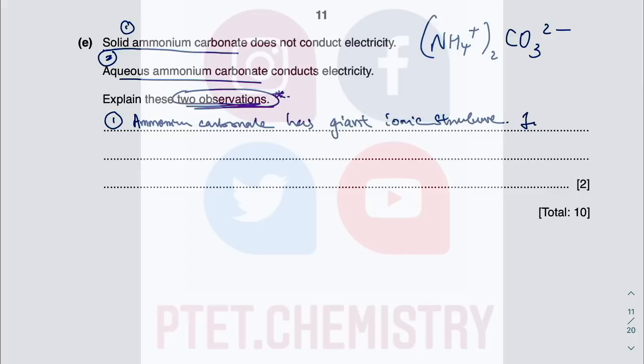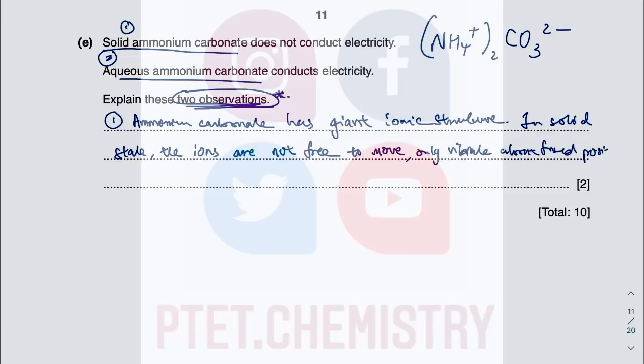In the solid state, the ions are not free to move because they can only vibrate about their fixed position. This is solid we are talking about. So there's no free ions at all, therefore cannot conduct.